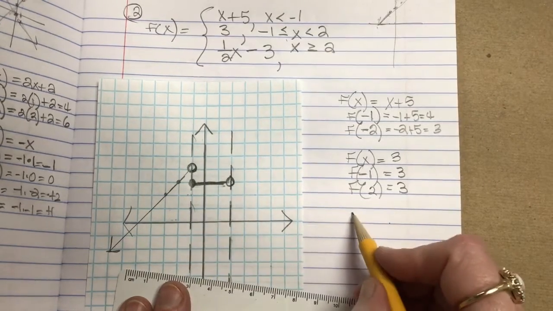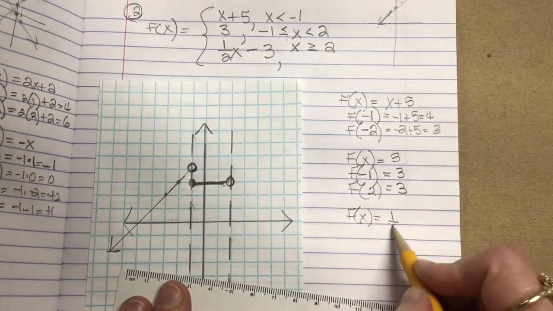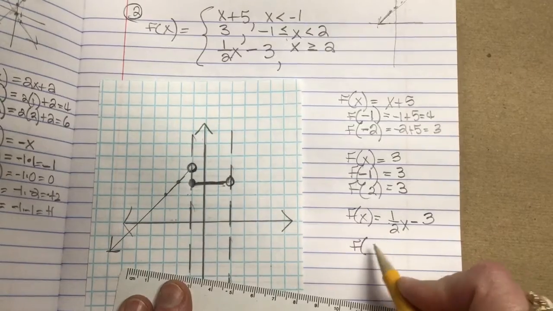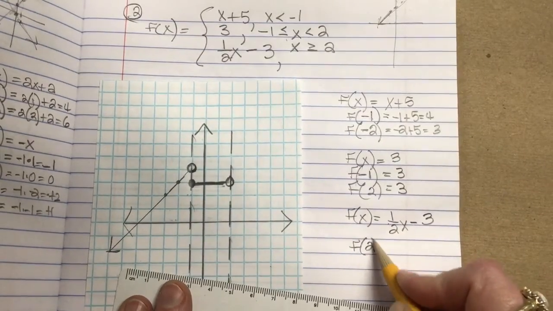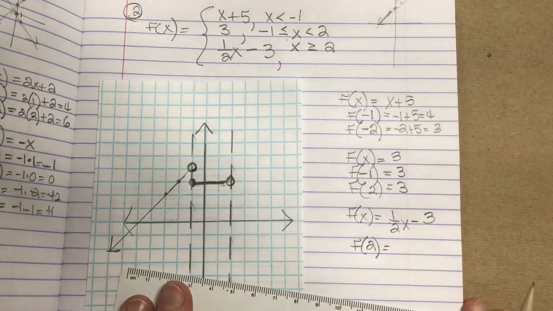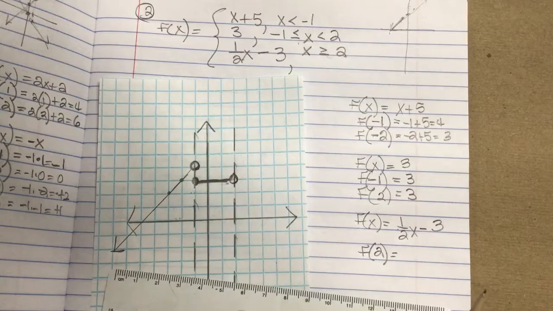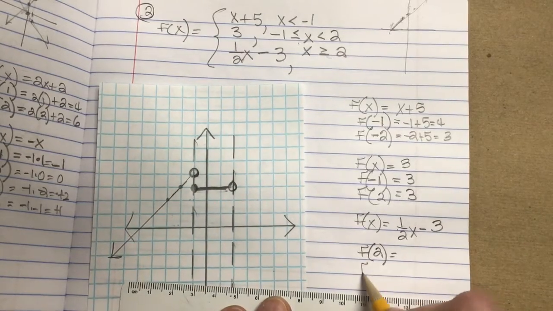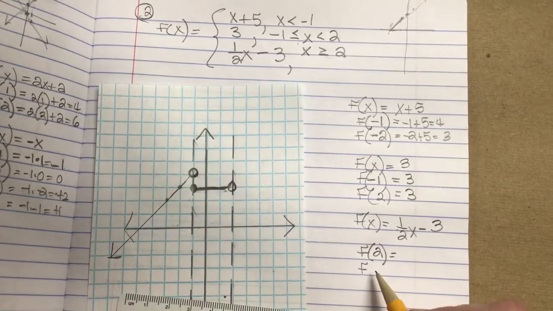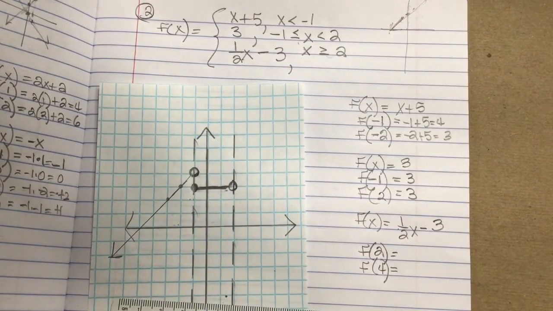Now let's do the last one. F of x equals 1/2 x minus 3. Now I definitely need to do 2 because I need to know what it's doing on that boundary line, and it's going to be a solid dot. See, x equals 2. Now I'm going to do like Emma on this one. I will do 3, because that's maybe what y'all would have picked, but I'm going to pick f of 4, and I'll show you why.